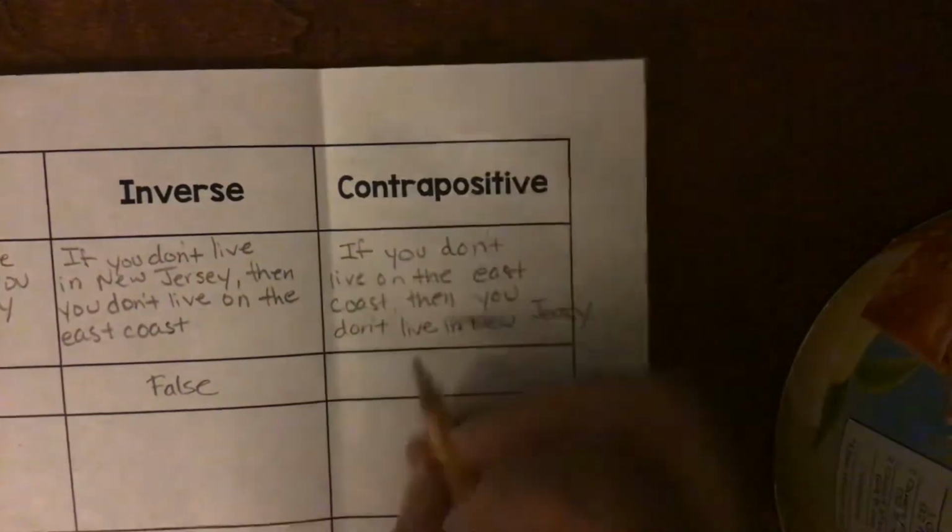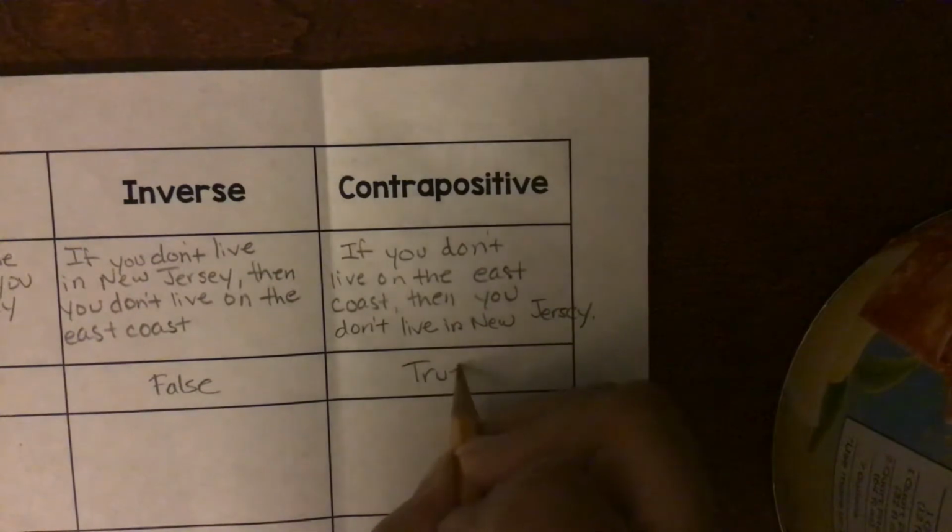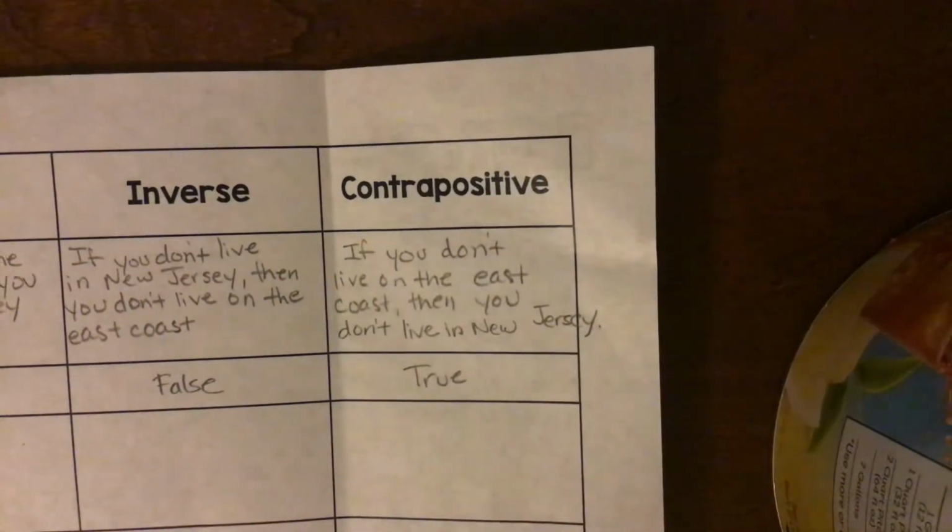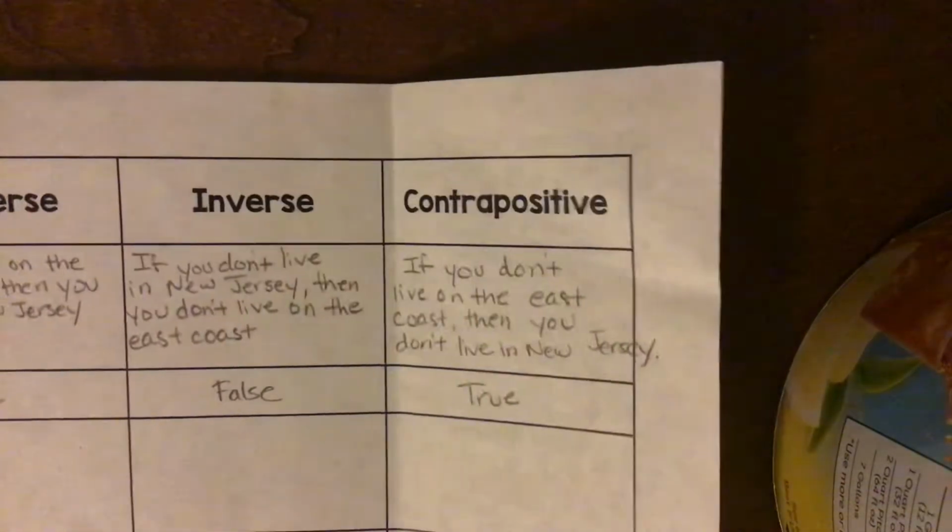So this one would be true, because if you don't live on the East Coast, there's no way you live in New Jersey.